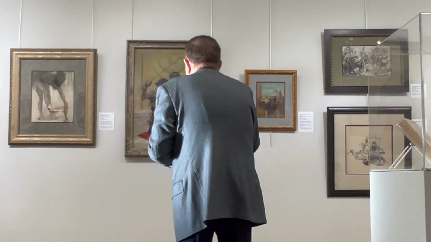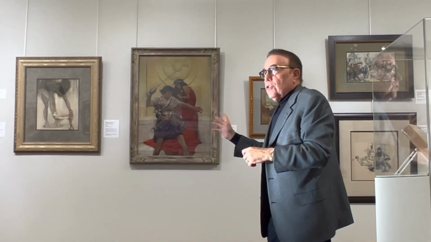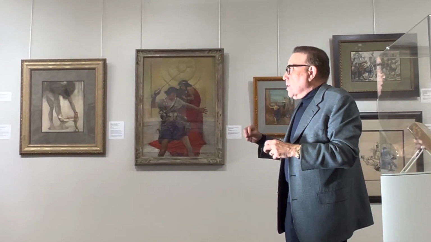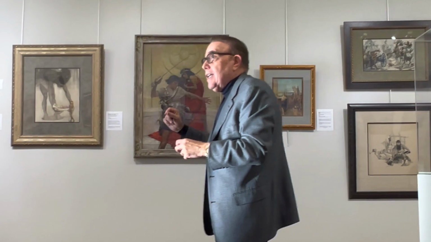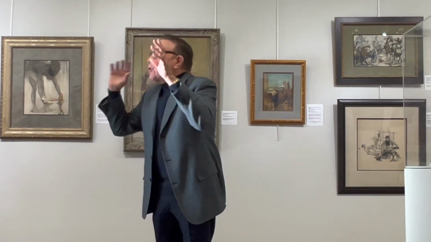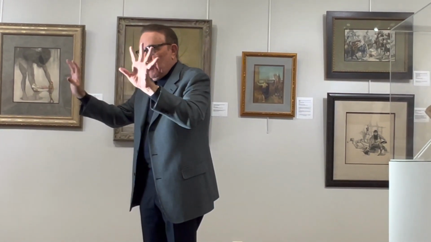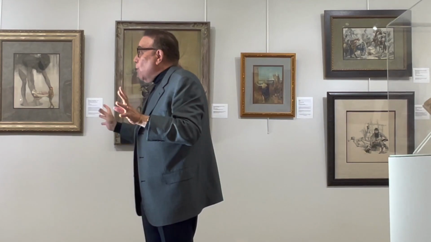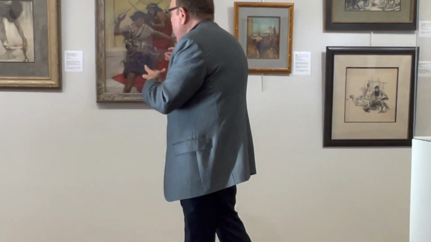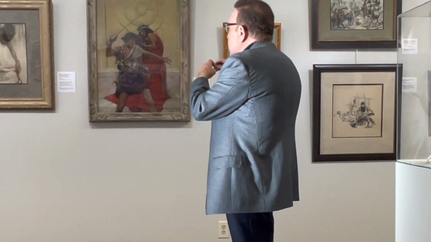Princess of Mars is done by Frank Schoonover, who was a student of Howard Pyle. Howard Pyle started the first American school of illustration art called the Brandywine School of Art. Two of his famous students were Frank Schoonover and N.C. Wyeth. So this is the kind of slick magazine illustrator that would appear.